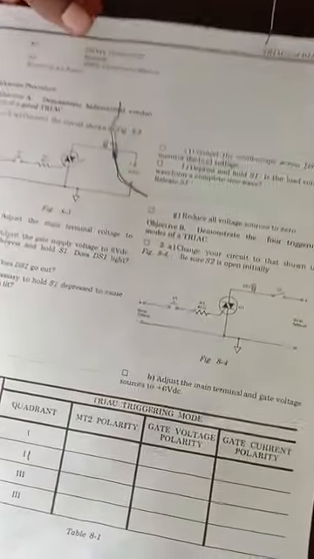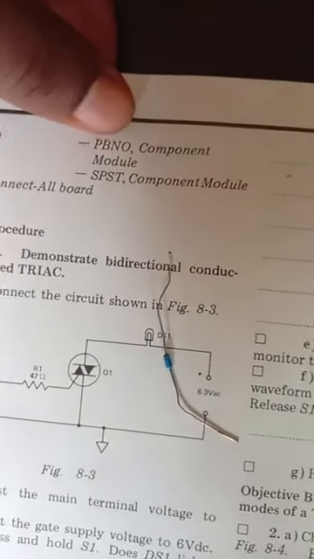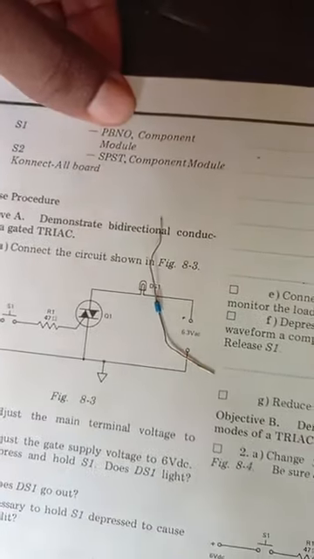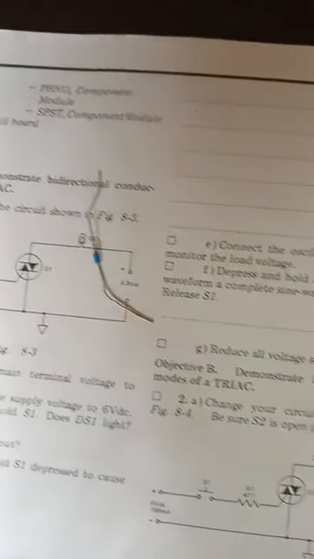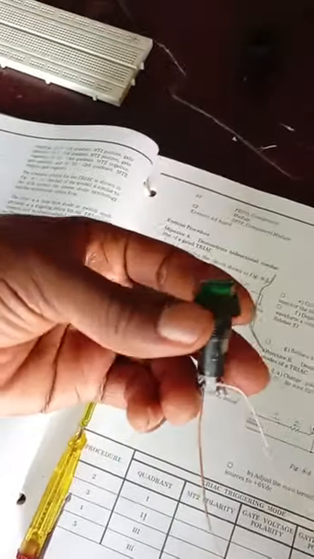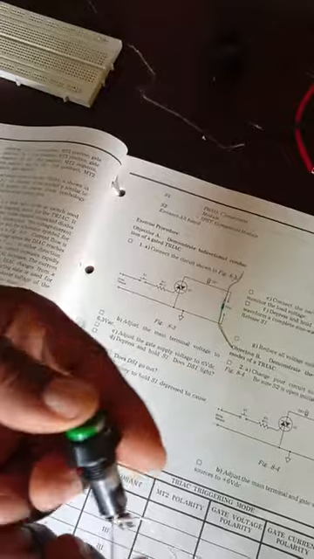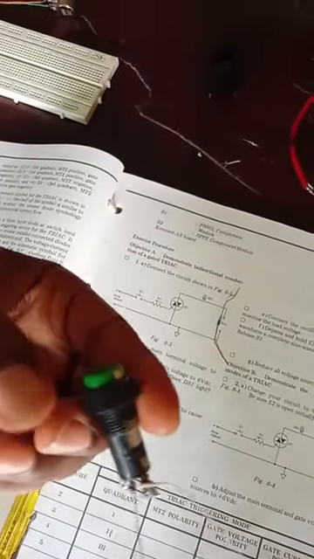And we also have to find the switch, press button normally open. When you connect this switch to a circuit, it will not be on until you press it. When you press it down, it will be on. When you remove your hand, it will switch off again. That's the press button that we have here. It's normally open like this. It cannot power; when you use it to connect any circuit, it will not be on. But when you press it down, the circuit will be on. When you remove it, it will be off again. It's normally open.